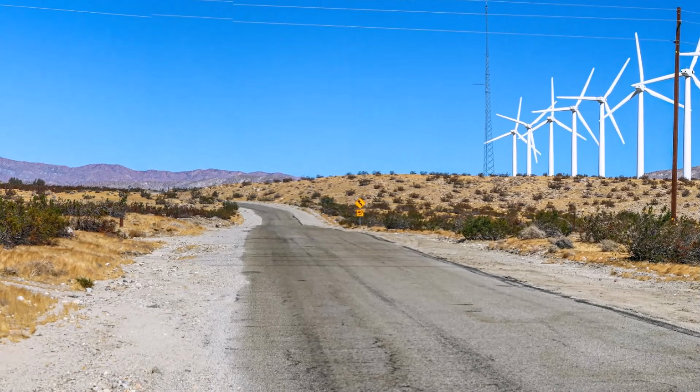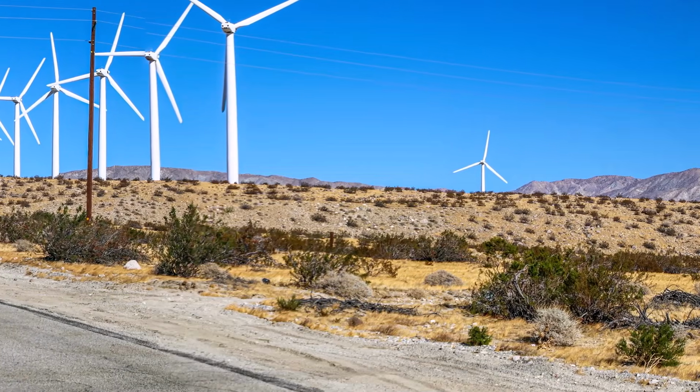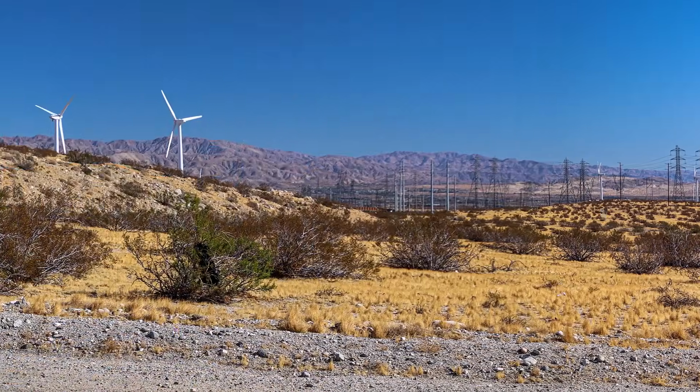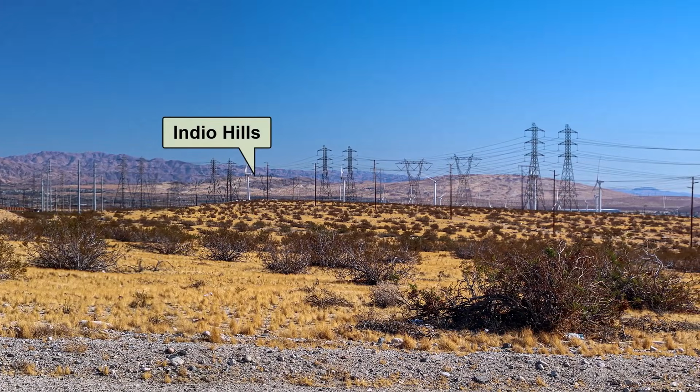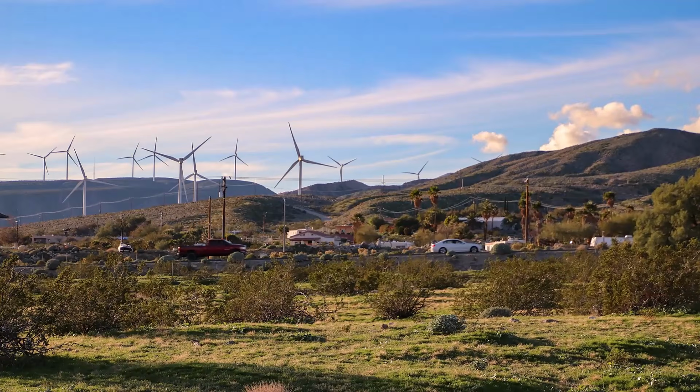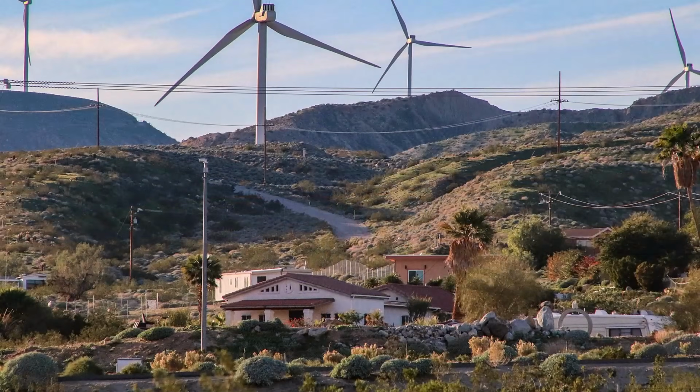Looking back is this view of the fault scarp and the wind turbines in the background. Panning to the right, we can see where we came from. Here's the Indio Hills. Looking the other direction, we can see the fault cut through this ridge on the other side of Highway 62.